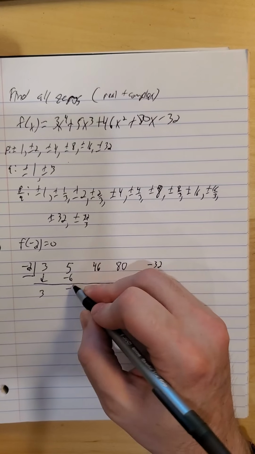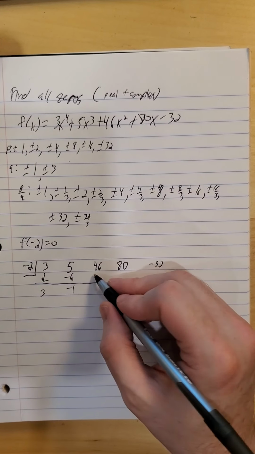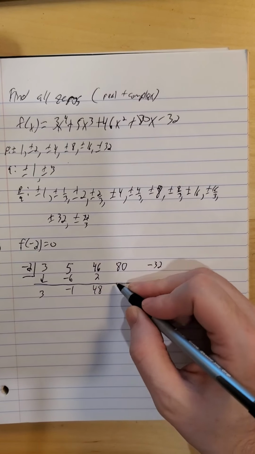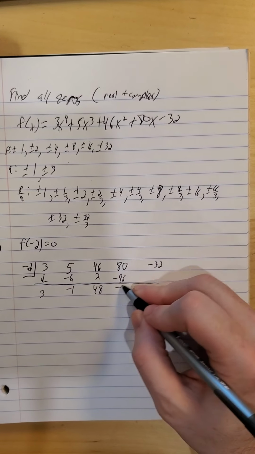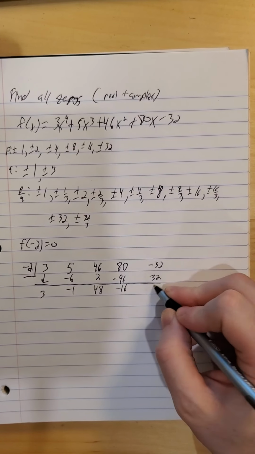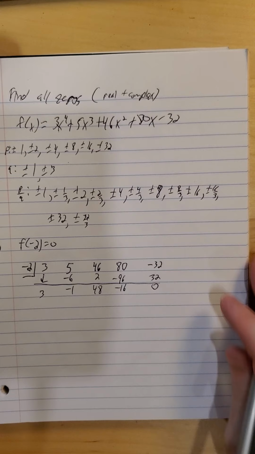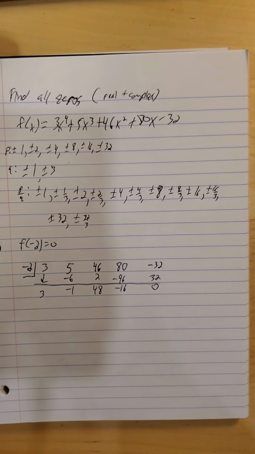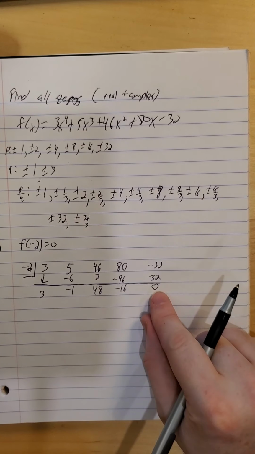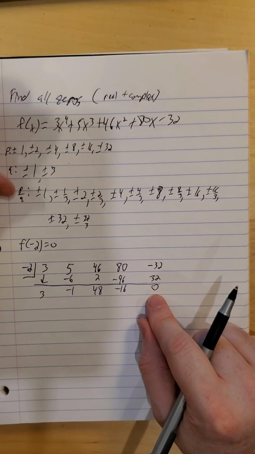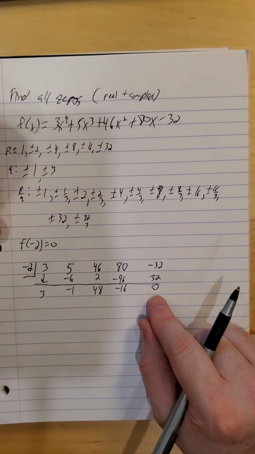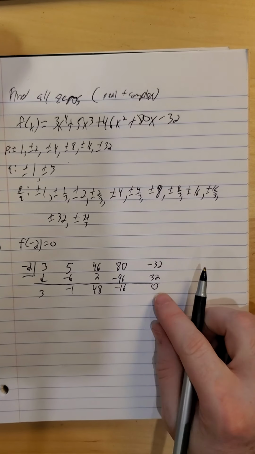So you have a -6, -1, +2, +48, -96, -16, +32, and there's that big fat 0 we should expect to see at the end. You know you did your synthetic division correctly if you get the same 0 you got out of the calculator for your remainder.